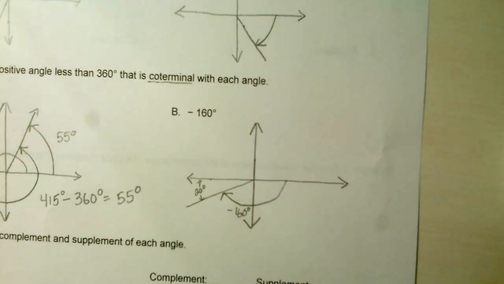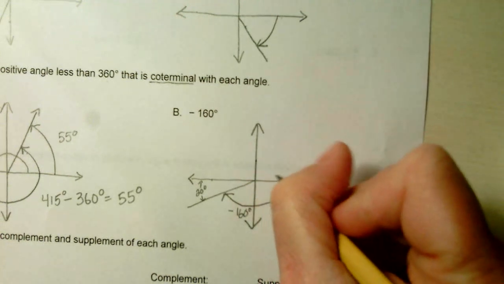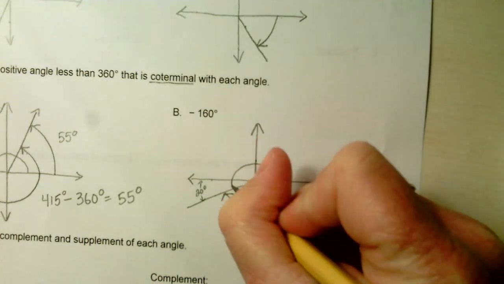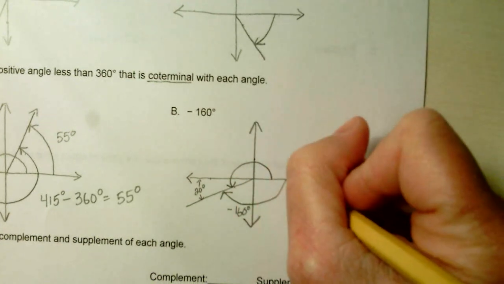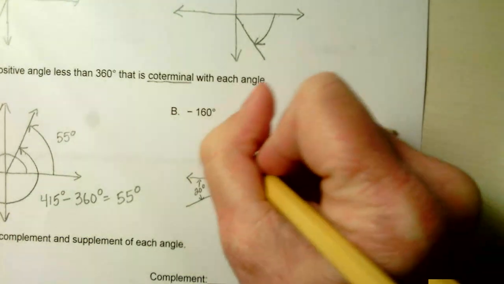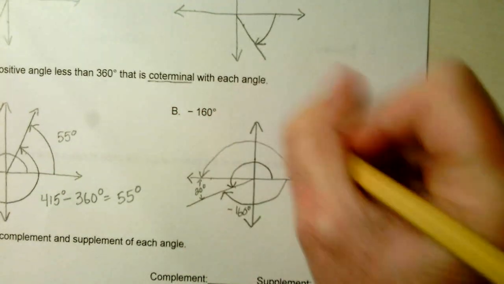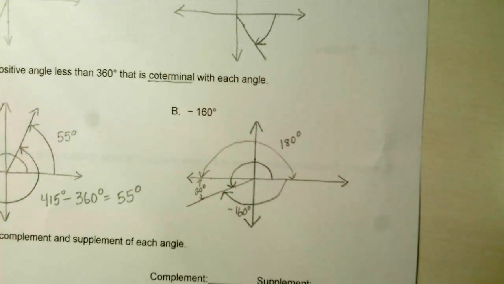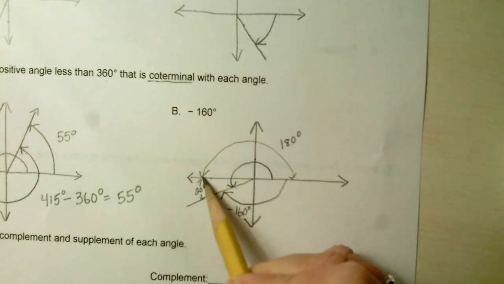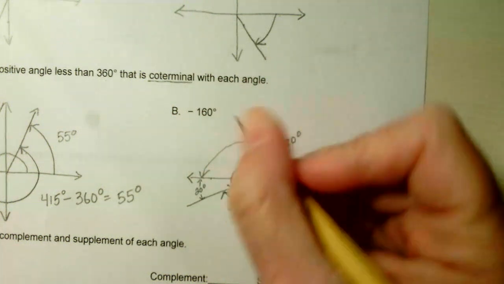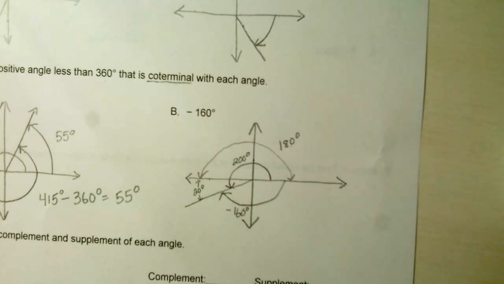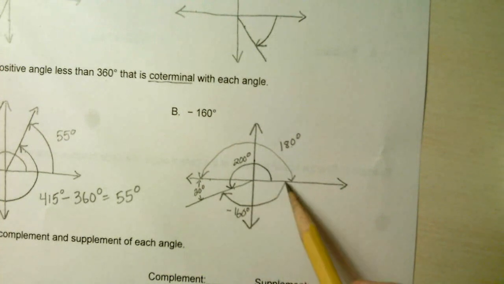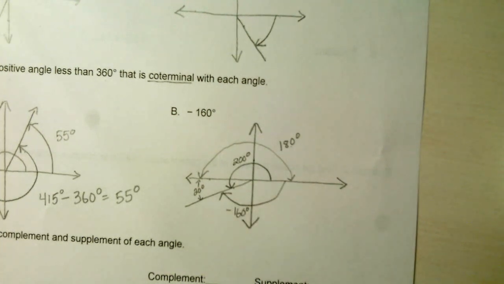So I want to find the positive angle that gets me from 0 and ends at the same place as negative 160. So I can also see that this right here is 180 degrees. So if I add 180 degrees plus another 20 degrees, I get that this would be 200 degrees. Okay, so 200 degrees and negative 160 degrees end in the same place.